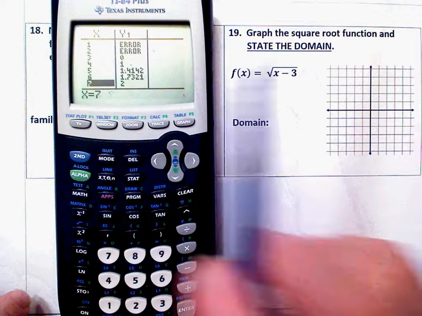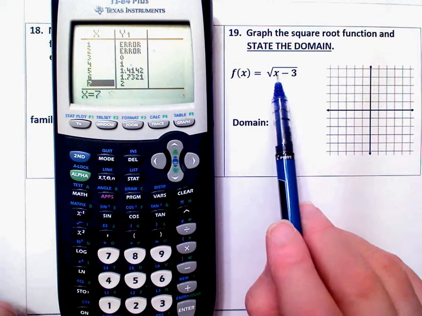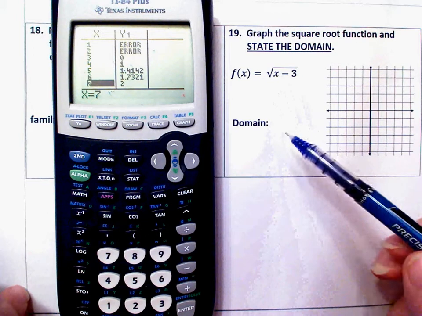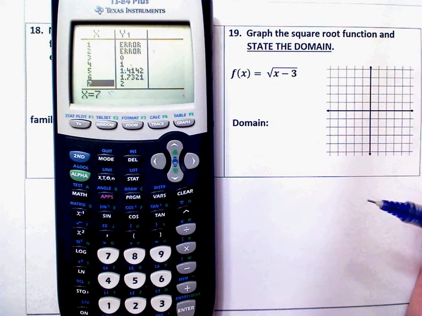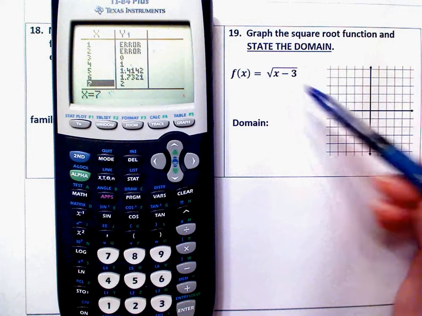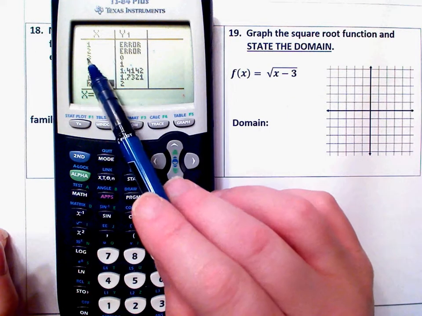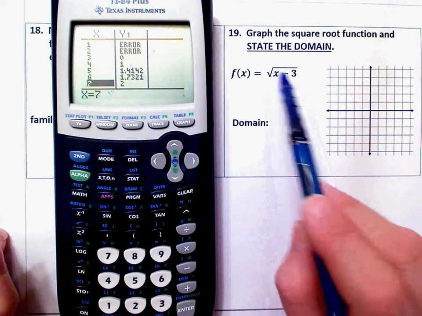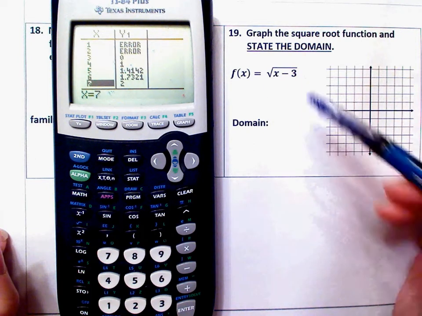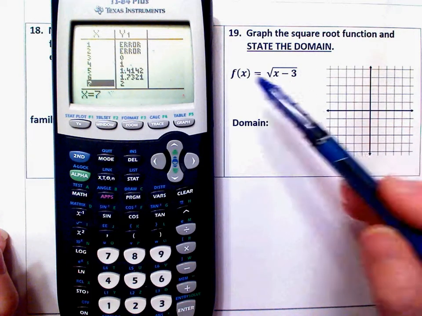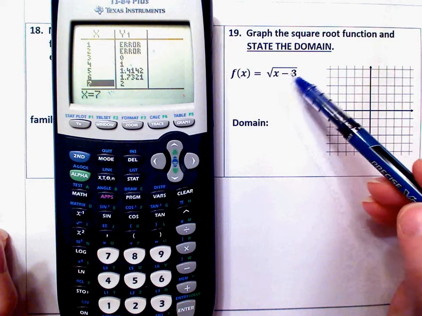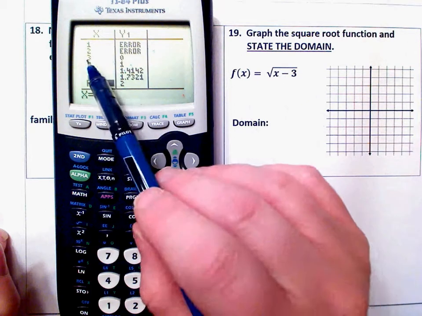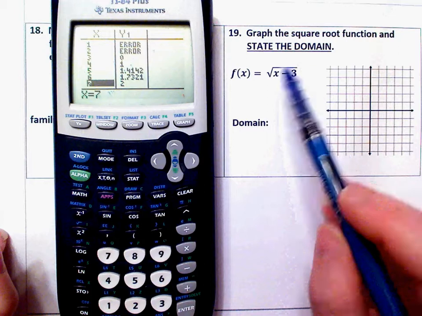And the reason for that is if I put a 2 in for x, 2 minus 3 is negative 1. And remember, we can't take the square root of a negative right now in our math career. In Algebra 2 we can, but at this point we can't. So the first value of x that we can find the square root of is 3. 3 minus 3 is 0. Well, I can take the square root of 0. It's just 0. And then any positive number above 3, 4, for instance, 4 minus 3 is 1. The square root of 1 is 1. So as long as x is 3 or bigger, I can find the square root of this function.